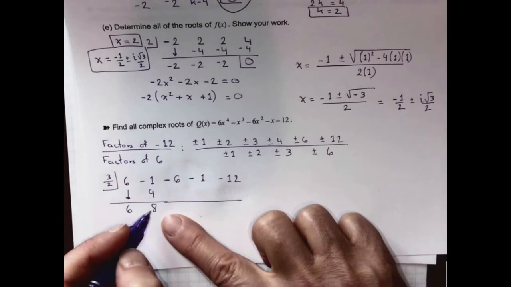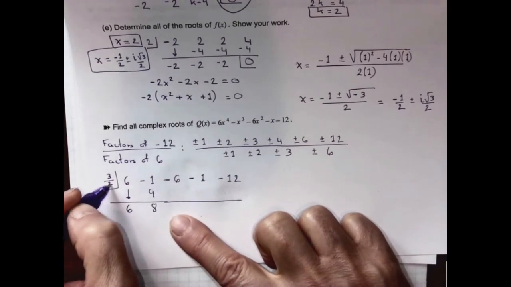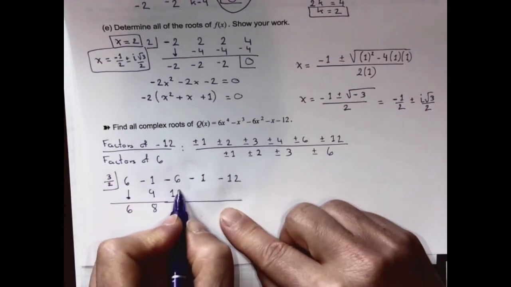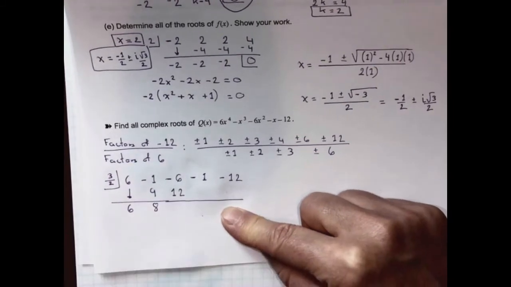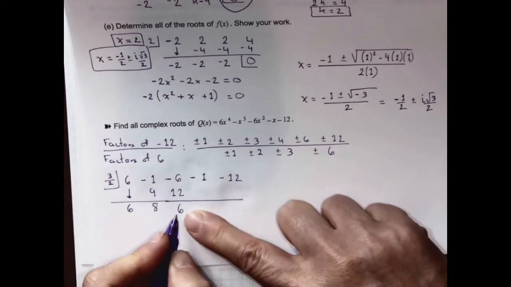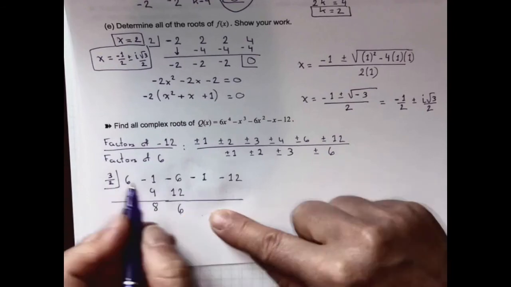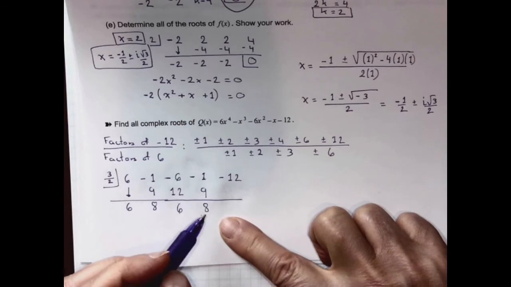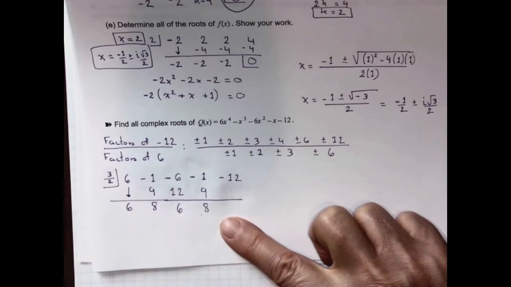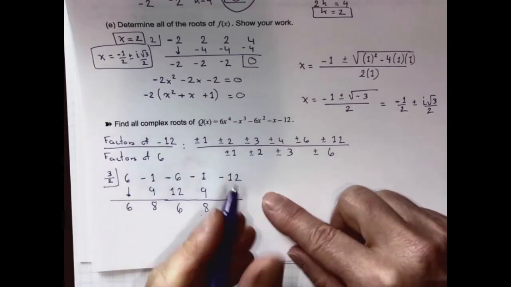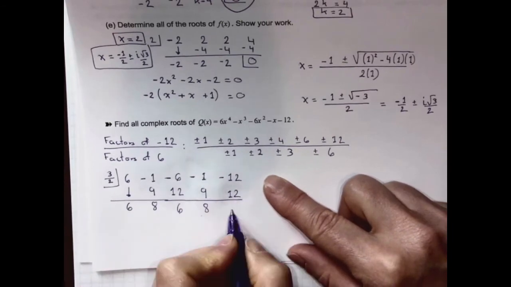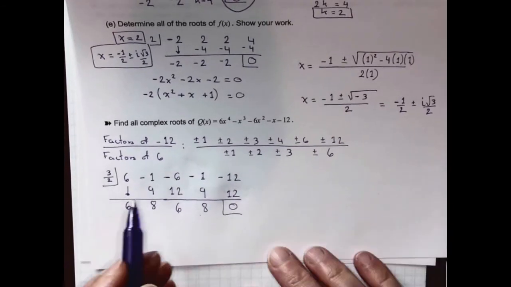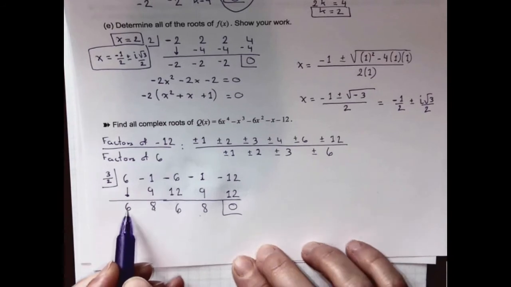Just keep going. 8 over 2 is 4. 4 times 3 is 12. Whoa, that's nicer now, right? So now we're going to have 6. And then we know that 6 divided by 2 is 3. Times 3 is 9. That will be 8. And we know that 8 divided by 2 is 4, times 3 is 12. And that will be a 0. Okay, we're good. No x squared, x cubed.